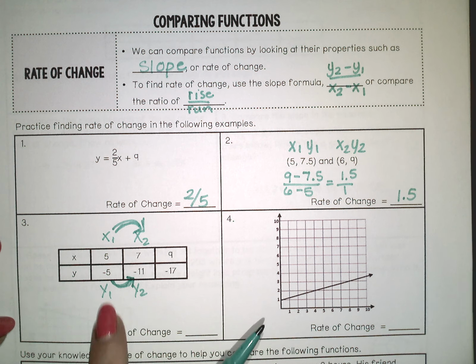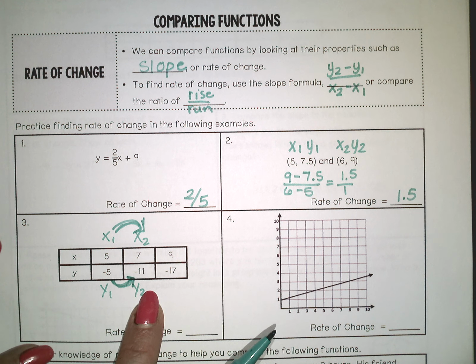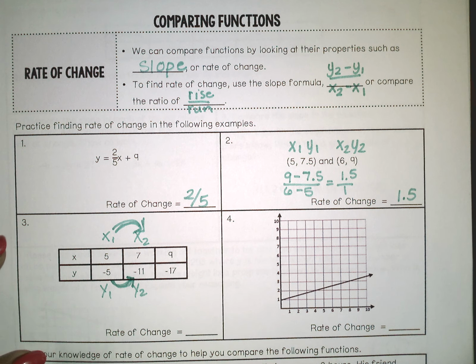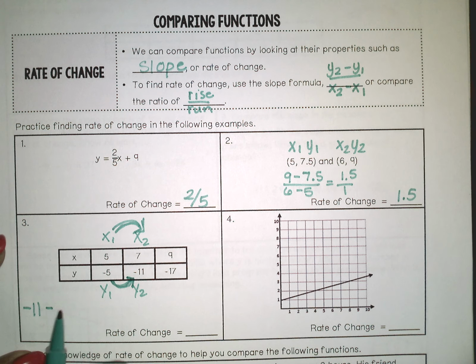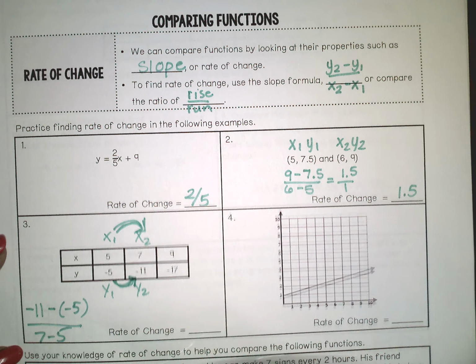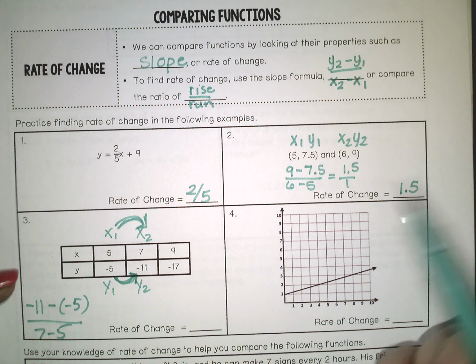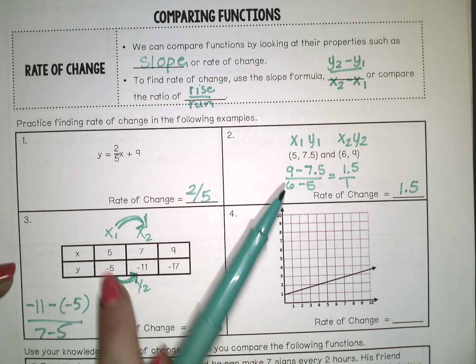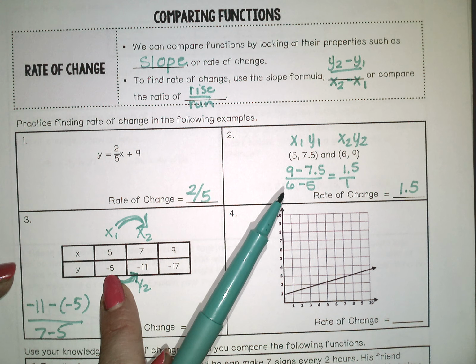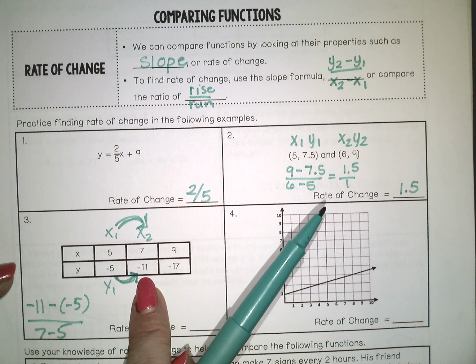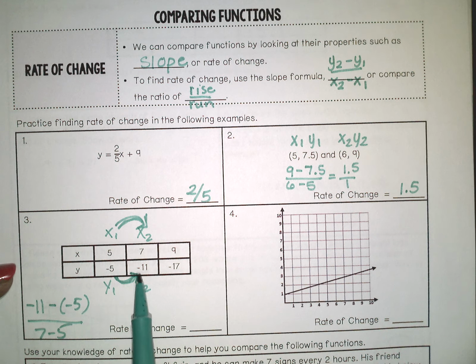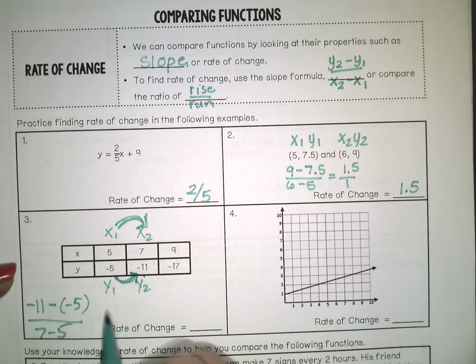So if you think about your y1 to your y2, or if you subtract the difference between these, -11 minus -5 divided by 7 minus 5. Okay, sometimes tables, some of you are catching on pretty quick. You can find the difference between these. To go from -5 to -11 on a number line, you are going up or down? You are going down 6.